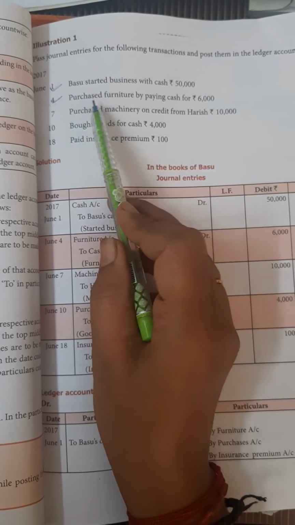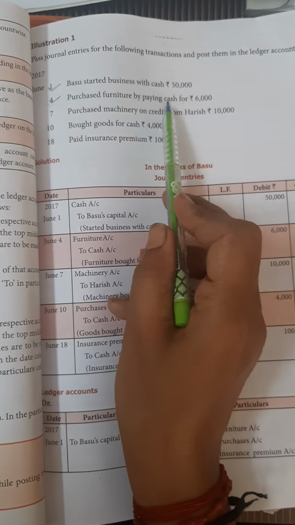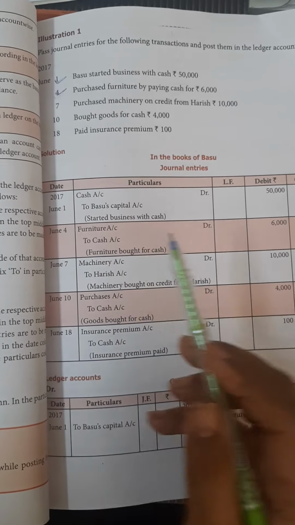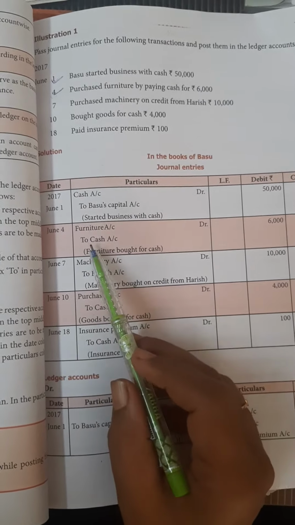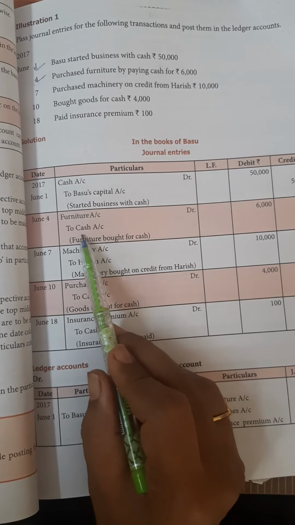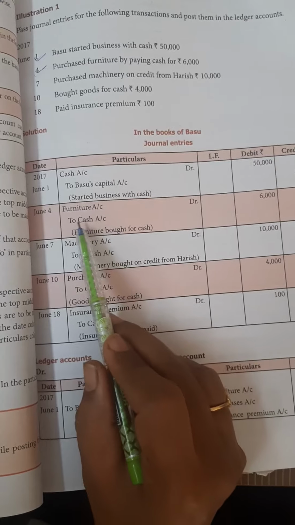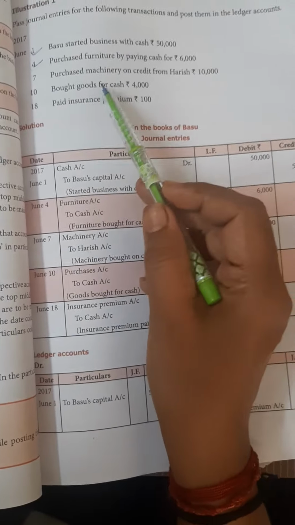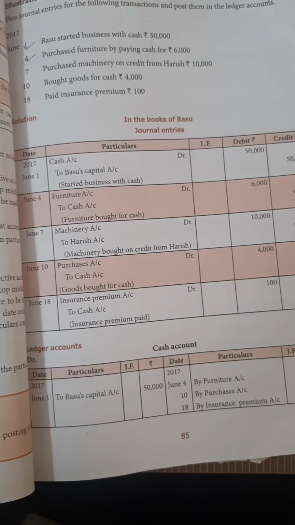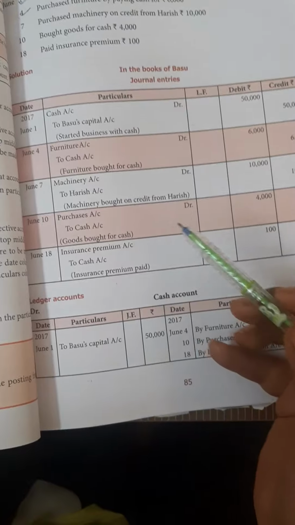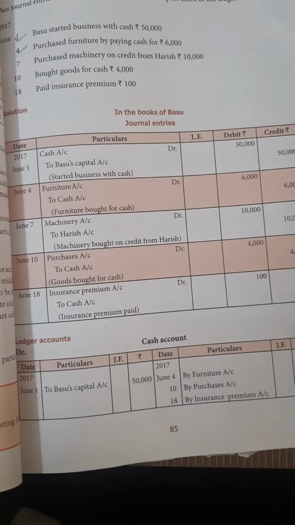Next item is purchase of furniture by paying cash 6,000. Furniture is coming in and we have paid cash. So furniture account is debited, and what is going out? Cash, right? So you will credit cash account 6,000. Like this we'll pass all the 5 entries in a similar manner.